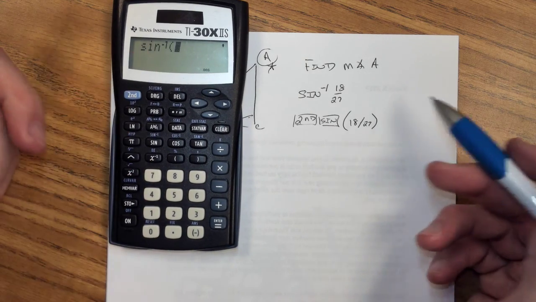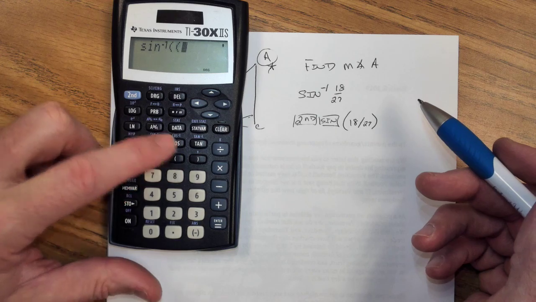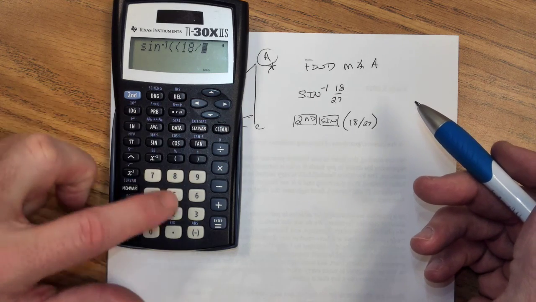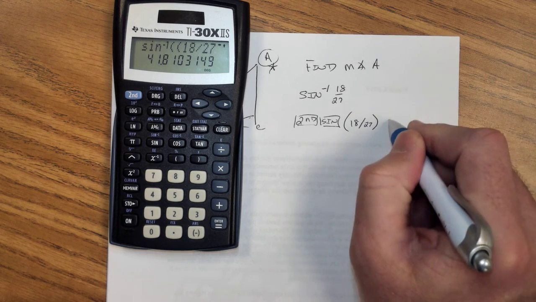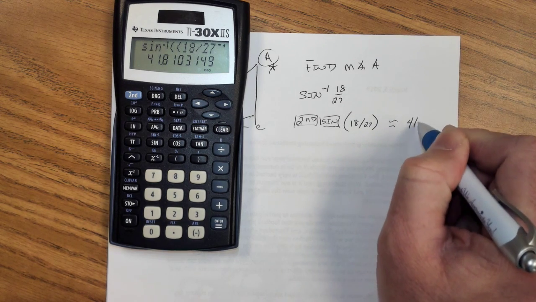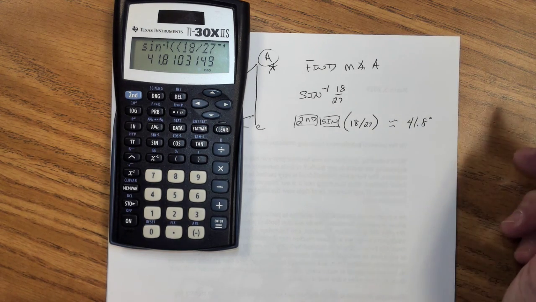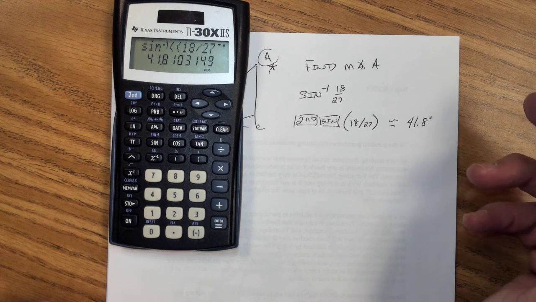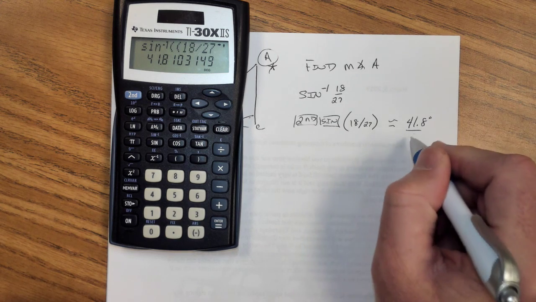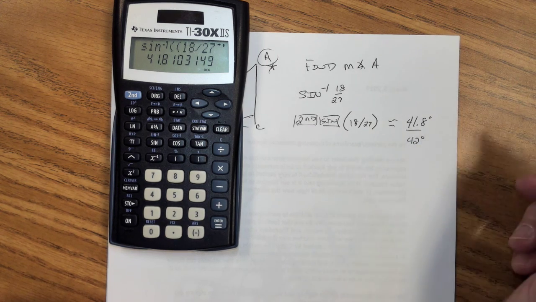So I see the notation up there already. And I want 18 divided by 27. So approximately 41.8 degrees. That's our angle. So 41 degrees, round to the nearest. Ouch. 42 degrees. We round to the nearest angle.